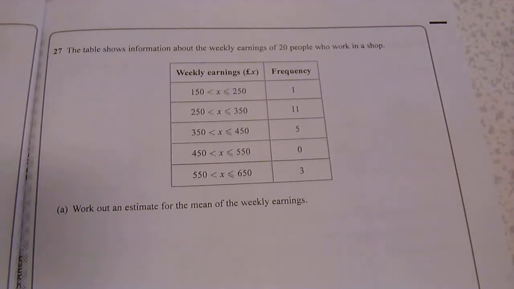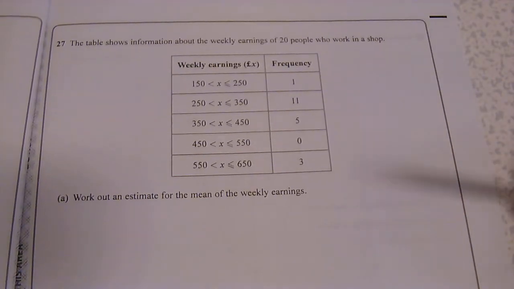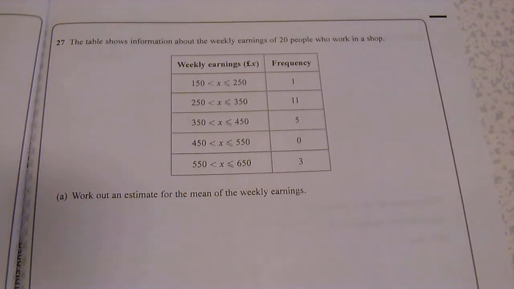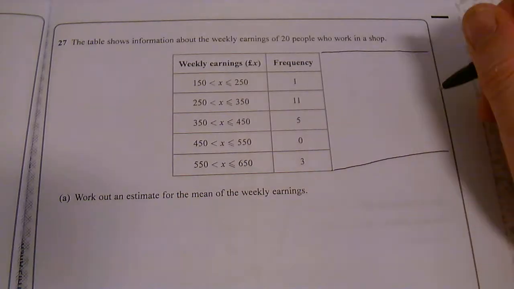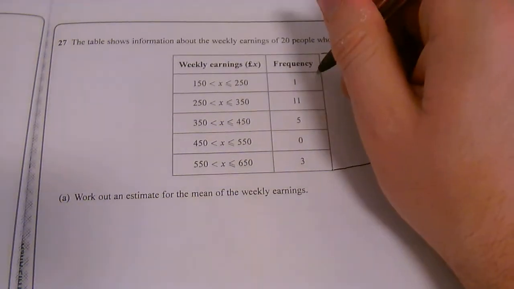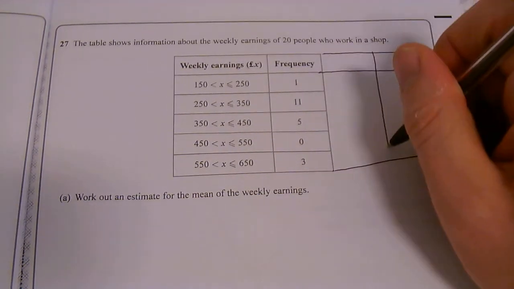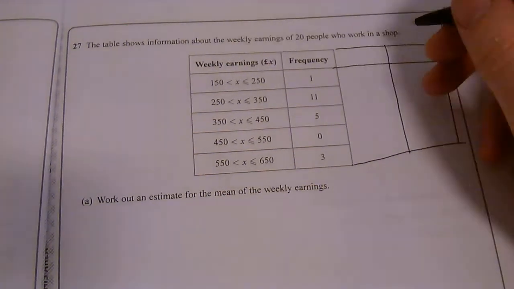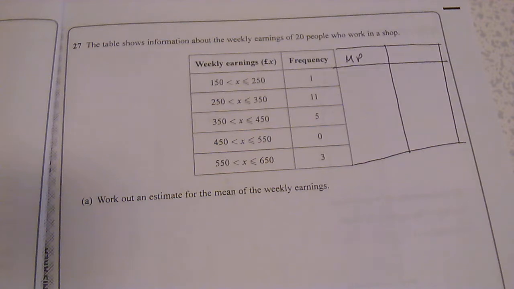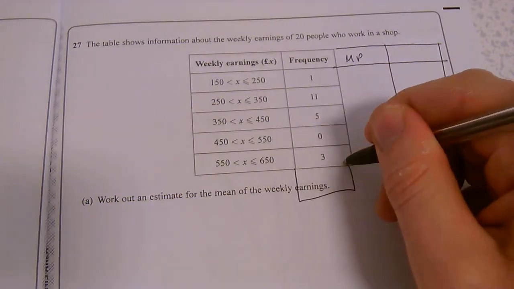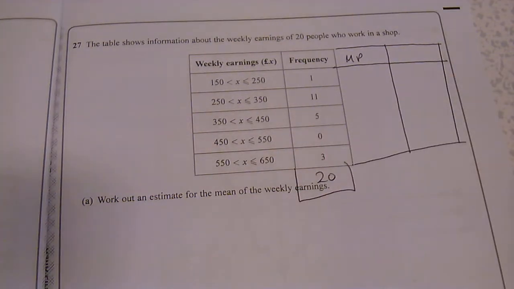Right, estimate the mean. Oh, what's it doing on the non-calculator paper? That's my first thought. So why is it here? Because I know that some of you with a calculator in your hand will be getting these 3 marks. However, that said, everything is the same. So to estimate the mean, we're going to find the midpoint. Key thing: it tells us that there are 20 people, so this adds up to 20 people. So I'm going to divide by 20 in the end. You divide by how many people there are.